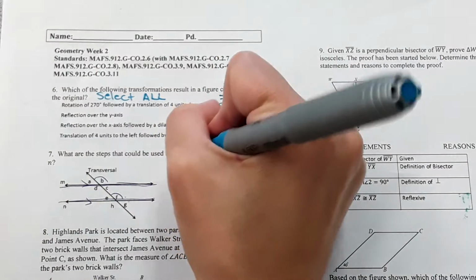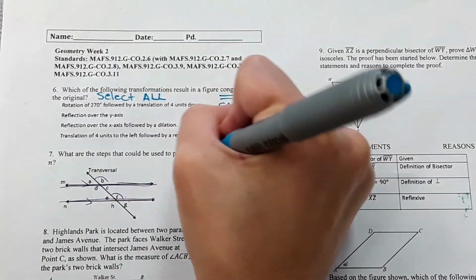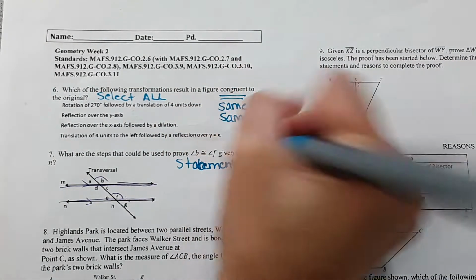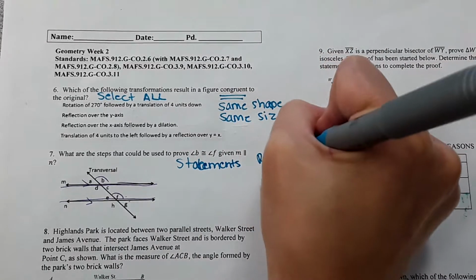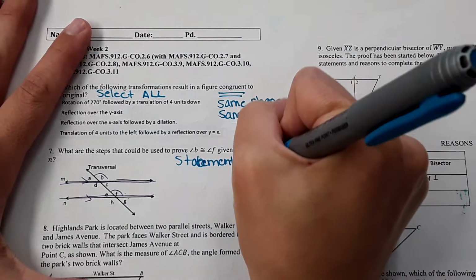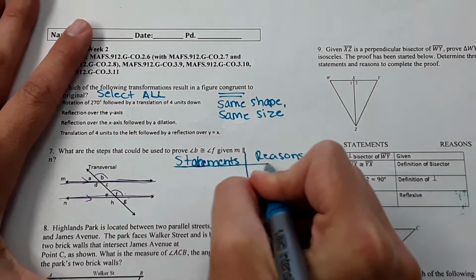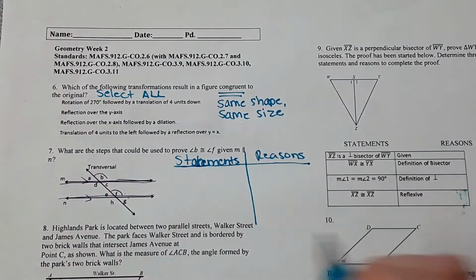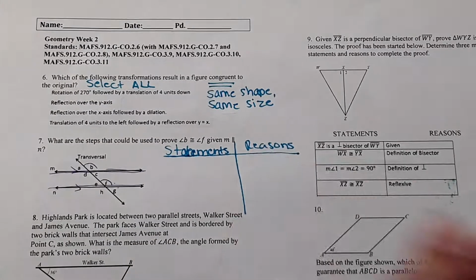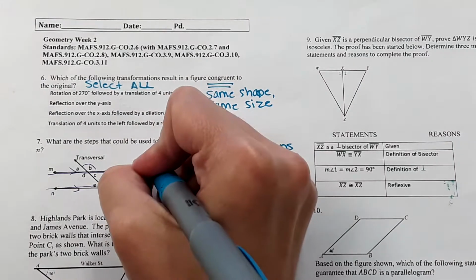We're going to set it up as a proof, statements and reasons. So setting up the proof. On the EOC, you're not going to have to set up a proof from scratch. Honestly, they would have most of the blanks filled in. You just have to fill in like 1 or 2 of the blanks. So keep that in mind. You wouldn't have to do this from scratch.